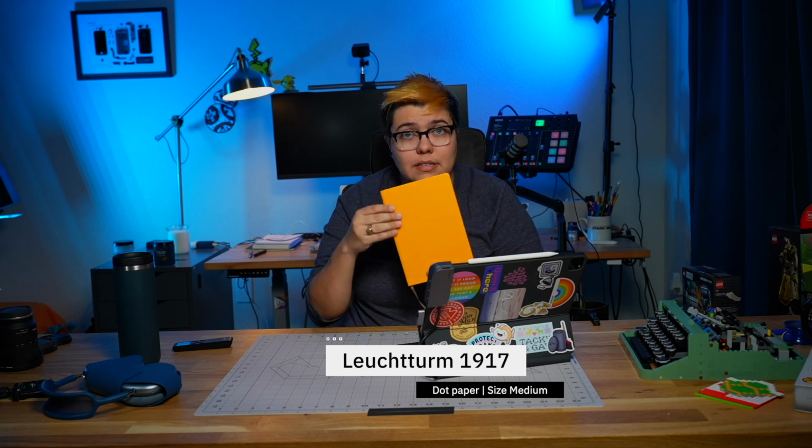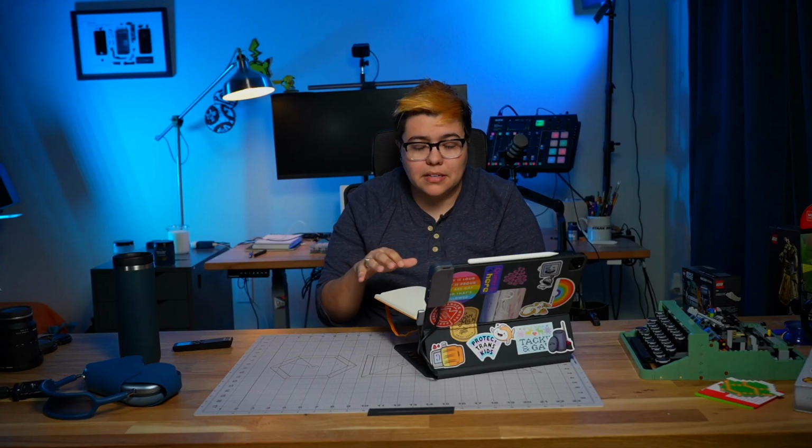I personally like the Leuchtturm1917, which is what this is. I'll put a link in the description. I'll put a link to all of my suggestions in the description, actually. But what I really like about it is the dot paper. So with the dot paper, it just makes it really easy to line things up.